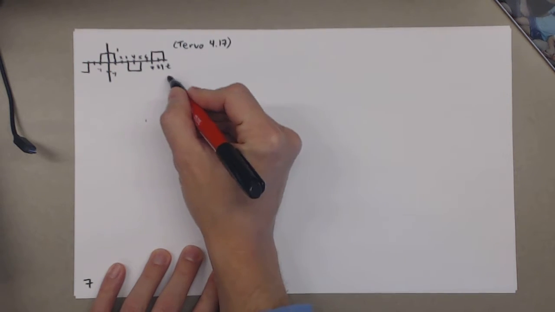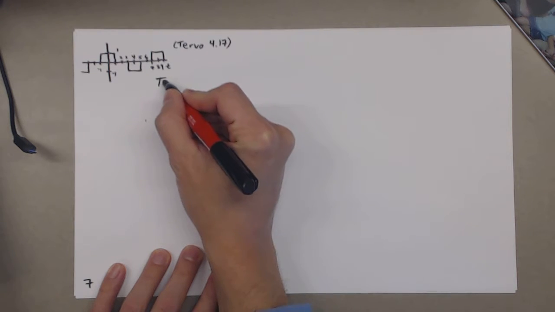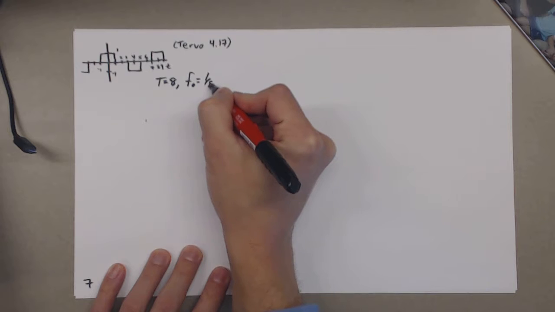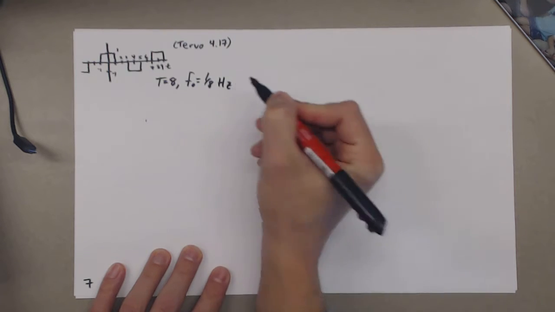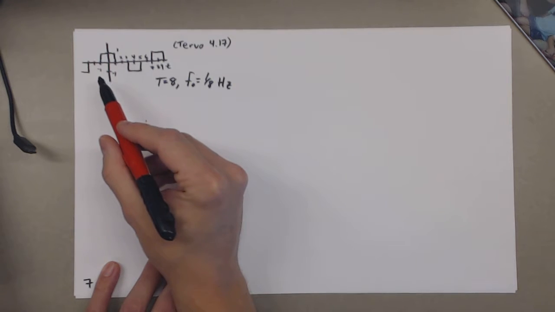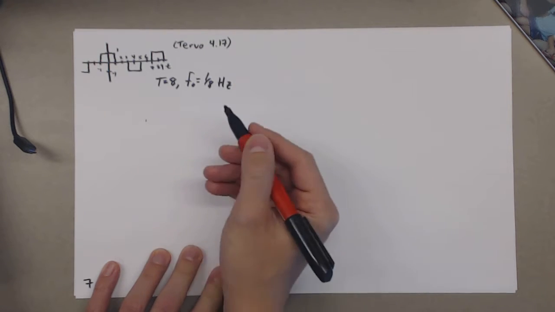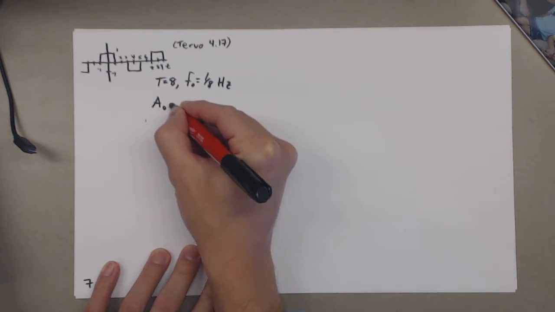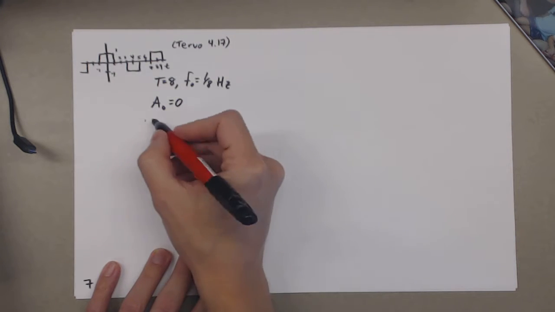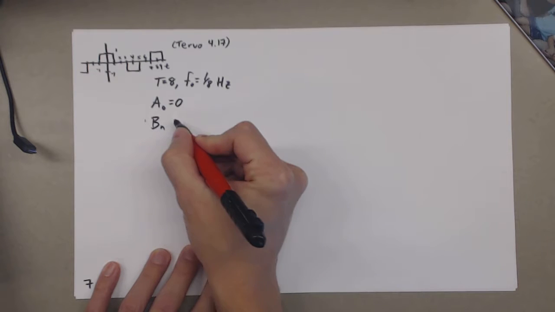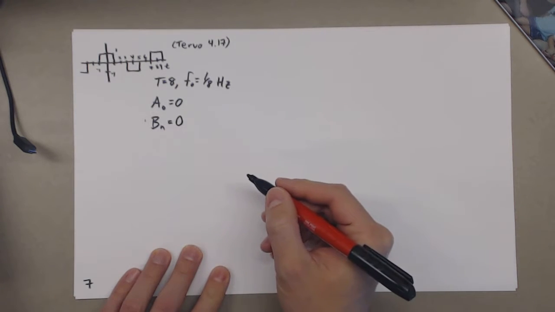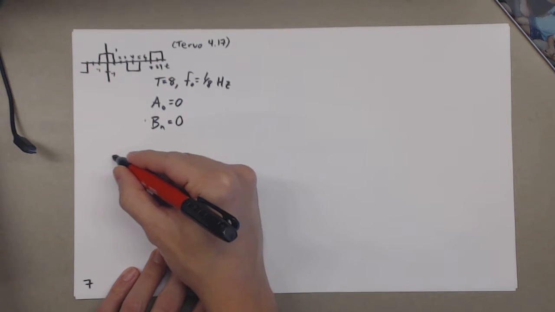So if we look at this, the period of this is 8, so the fundamental frequency is 1/8 hertz, right? What else can we say just from looking at it? Well, the signal has 0 average value, so A0 must be 0. It's an even function, so that means that all of the B terms must be 0, and so we're left to find what the An terms are.